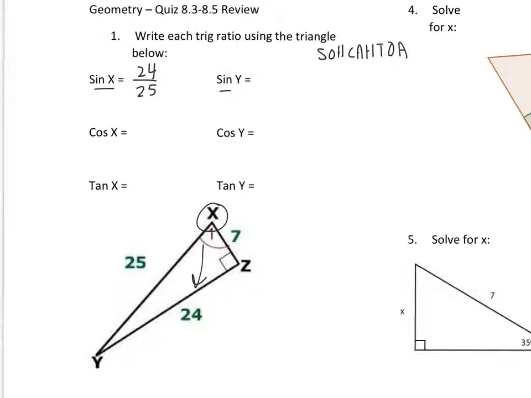The sine of y is, start at y, opposite of y is the 7, and the hypotenuse is still 25. Cosine of x is, start at x, adjacent, because cosine is adjacent divided by hypotenuse, is 7, and then the hypotenuse is still 25. Cosine of y, adjacent to y is 24, and the hypotenuse is 25. Doesn't reduce. And then the tangent of x is, start at x.